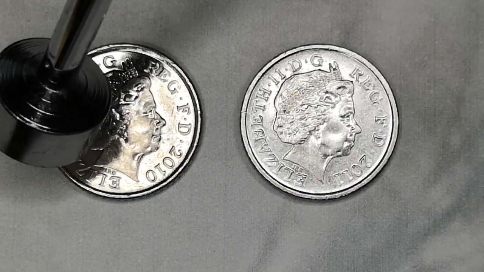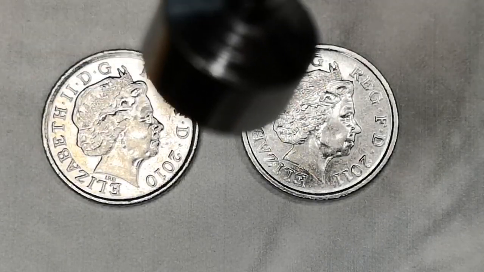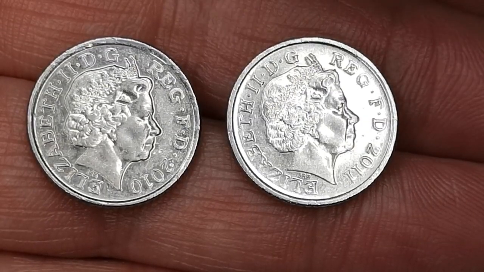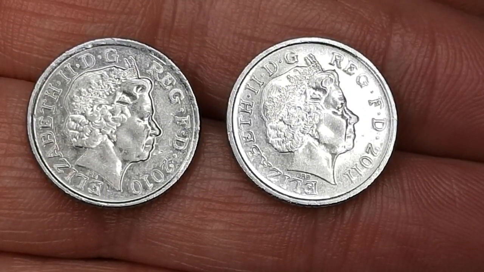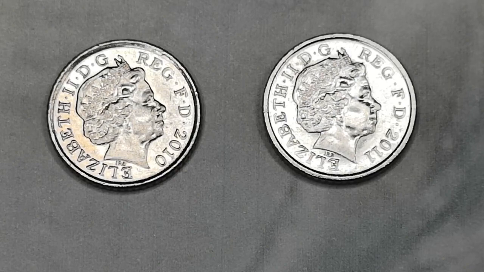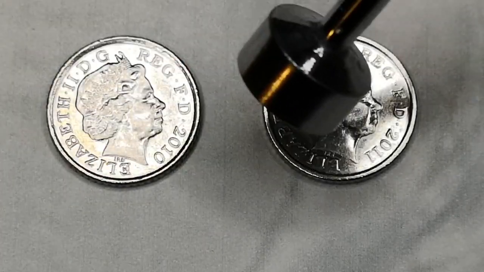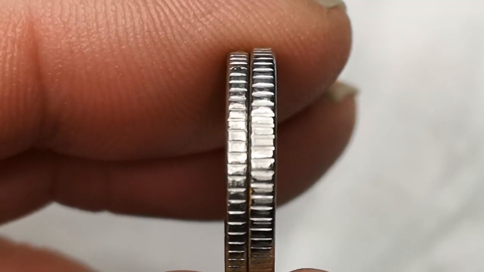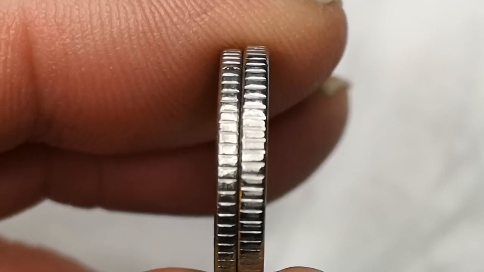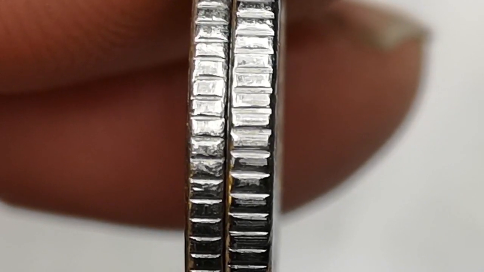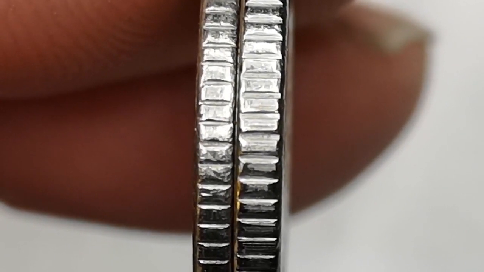The 2010 is not magnetic, and the 2011 definitely is. In 2010, they were made of a copper nickel alloy, cupro nickel, and in 2011 a nickel plated steel. And because steel is iron, it's attracted to a magnet. And also, I don't know if you can see that, the 2011 on the right is slightly wider. It's a slightly thicker coin. And this is because steel is slightly lighter than cupro nickel, and the coins all had to weigh the same because that's the way they measure them out in the bank.